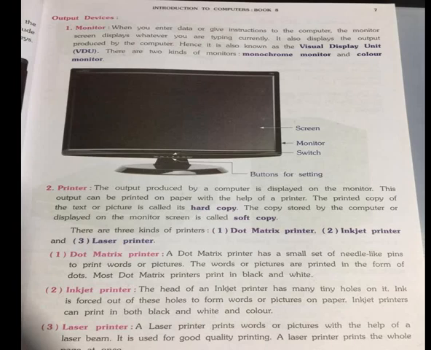Now next is the inkjet printer. The head of an inkjet printer has many tiny holes on it. Ink is forced out through these holes to form words or pictures on paper. Inkjet printers can print in both black and white and color.